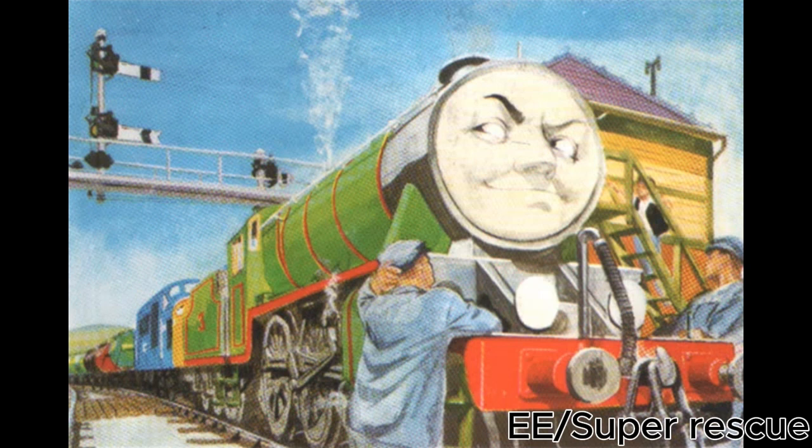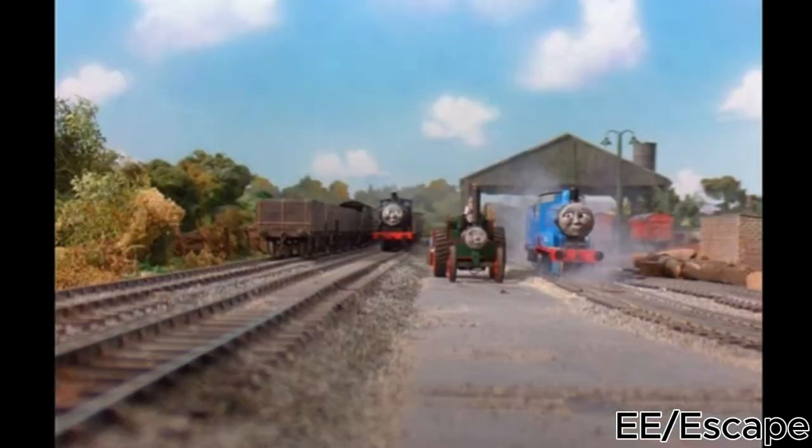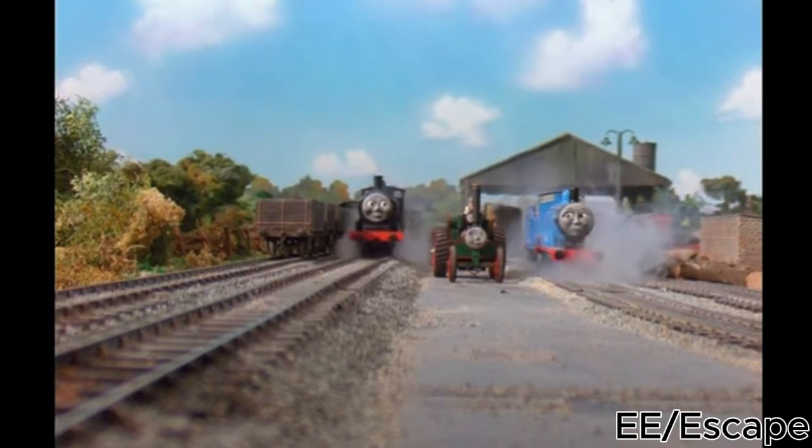And even more sadly, Super Rescue was unadapted. Enterprising Engines really didn't get the justice it deserved. Or maybe it did. Escape. Now, in the beginning, there is an extra scene of Edward and Trevor talking, which leads to Edward telling Douglas about scrap. Okay, but now let's cut to the real part of the story, which is adapted beautifully.